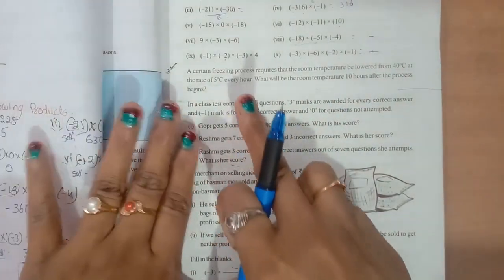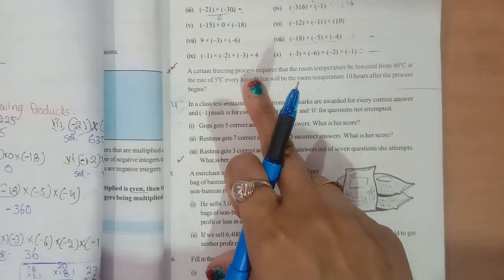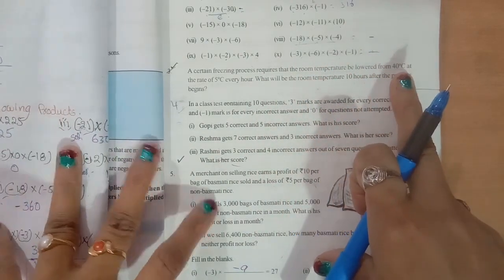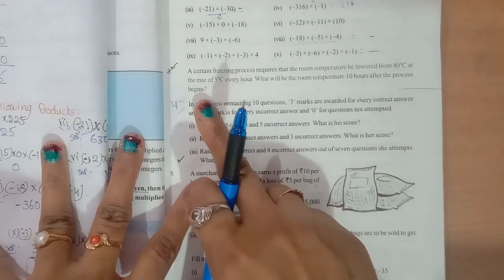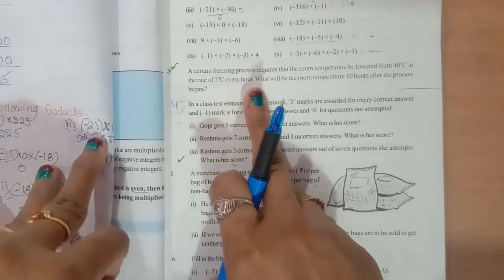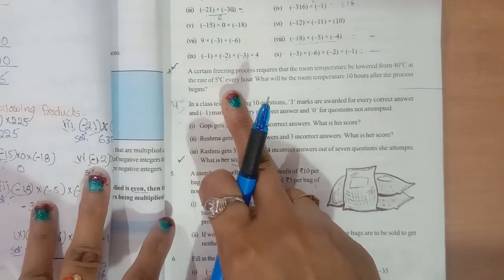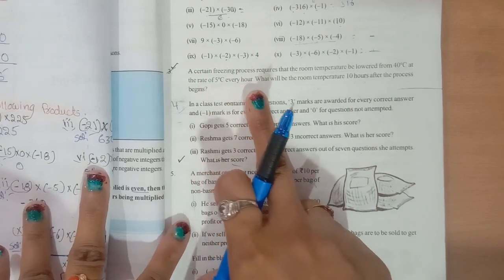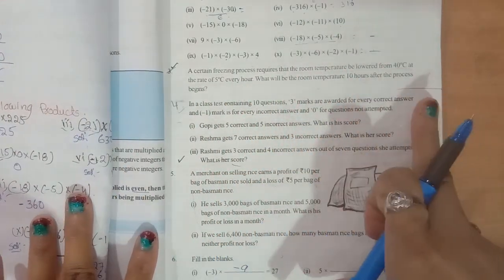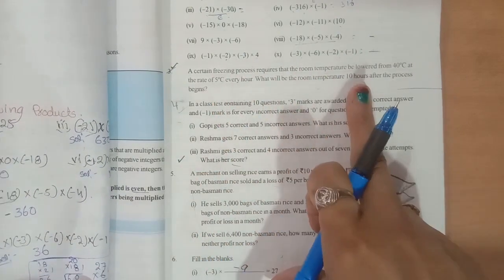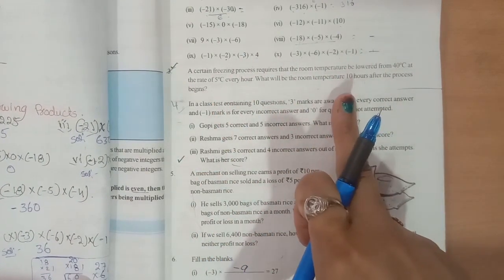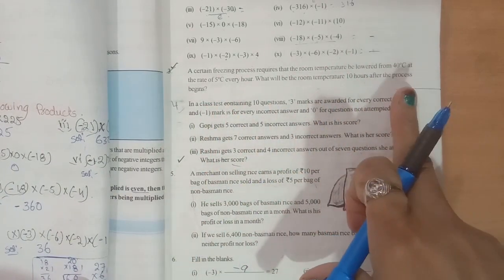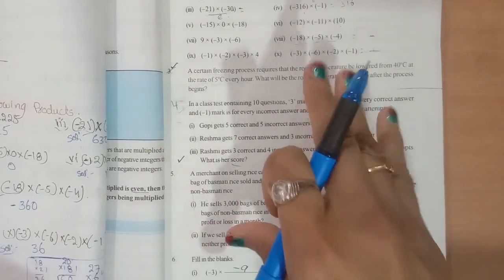In the cold freezing process, the room temperature is 40 degrees centigrade. The temperature decreases every hour at the rate of 5 degrees centigrade. What will be the room temperature after 10 hours, after the process begins? Okay, find it out.